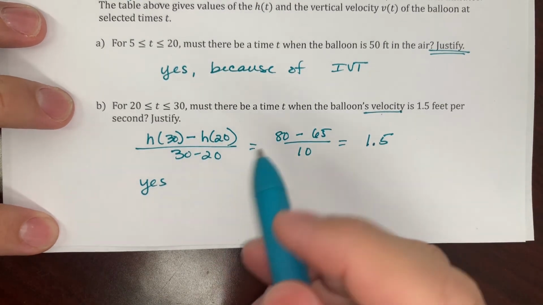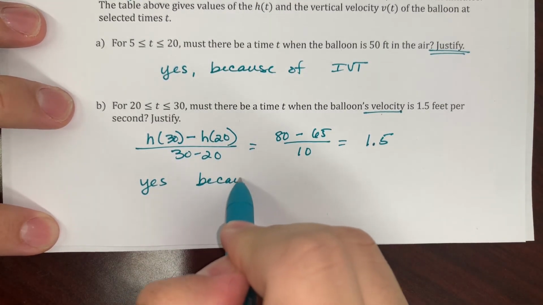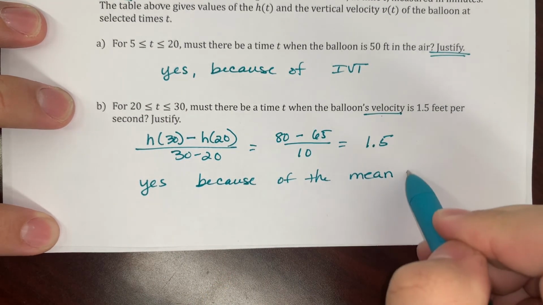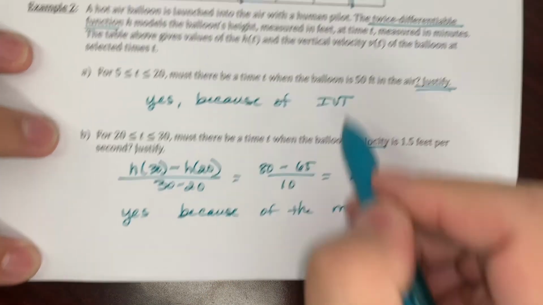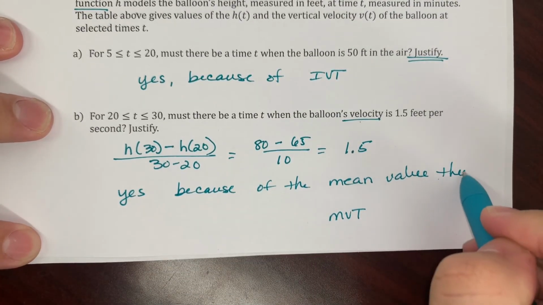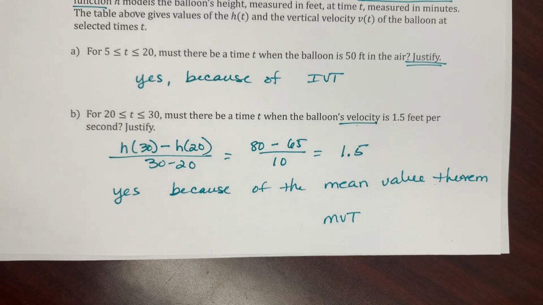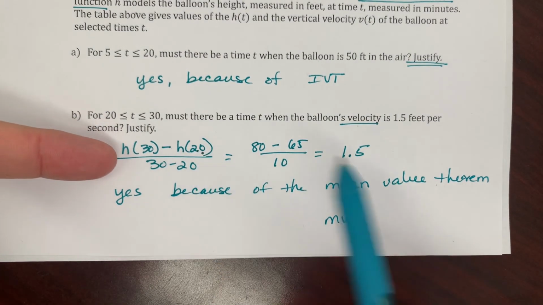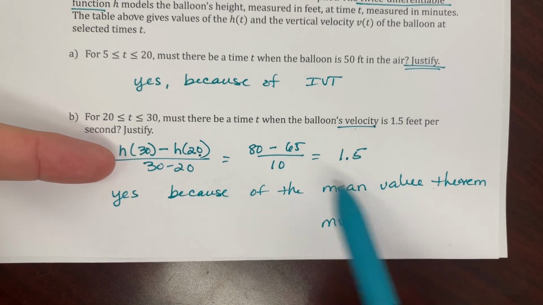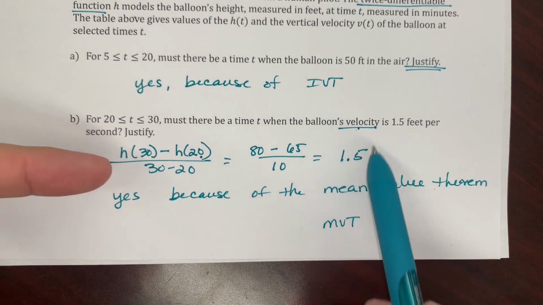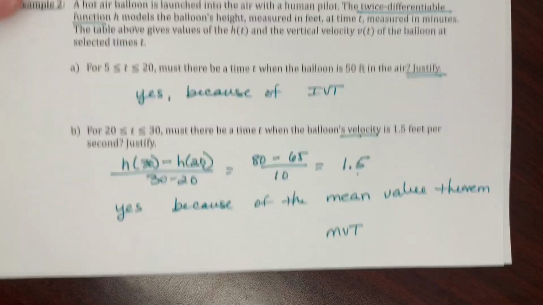Yes, we can justify this because of the mean value theorem. I put IVT for this one, but I'm actually spelling it out. You could have just said MVT, but whatever, I'll just write it out. So yeah, if the average rate of change between those 2 points is 1.5, then there has to be another time t where the balloon's velocity, or the instantaneous rate of change, is 1.5, and that's just based off of the theorem that we were describing earlier.